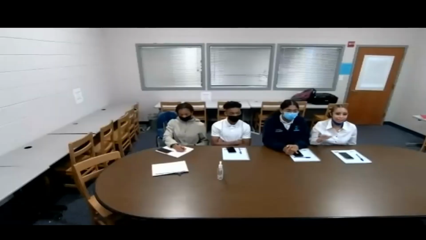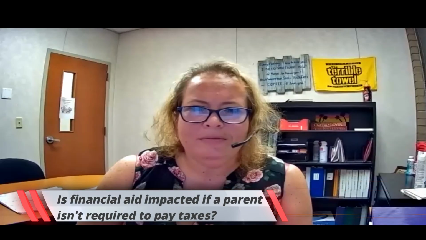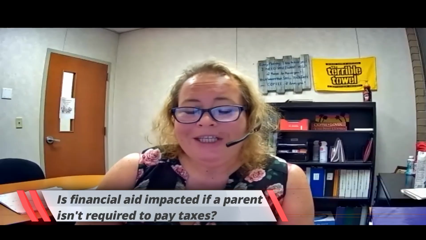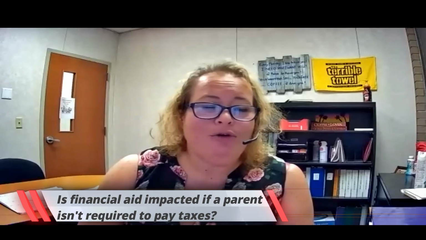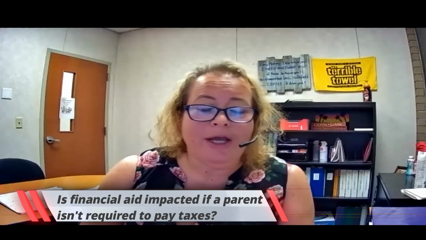Does your parent, like say your parent doesn't pay taxes, affect how much financial aid you receive? Well, let's give an example. Let's say that your parents do not work and don't file a tax return. That is a question on the FAFSA. It will ask you, in 2020, did your parents file a tax return? And if they did not, you're going to say no, did not file or will not file.